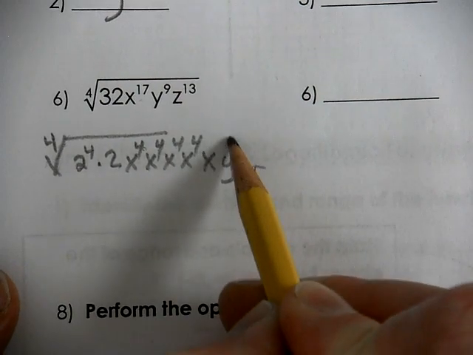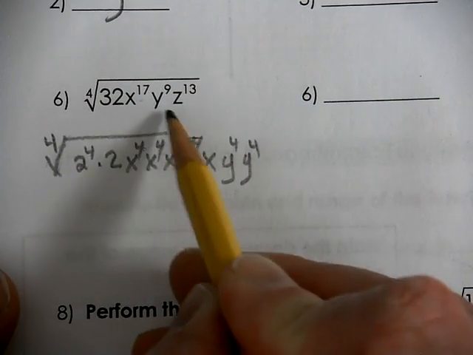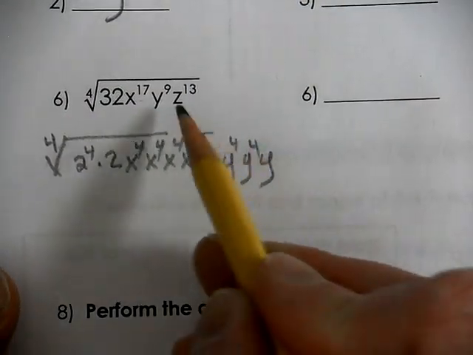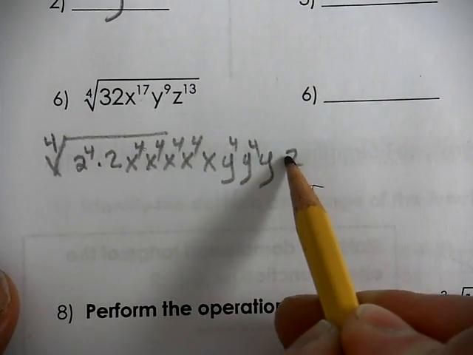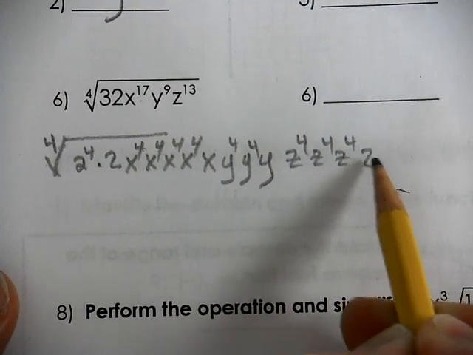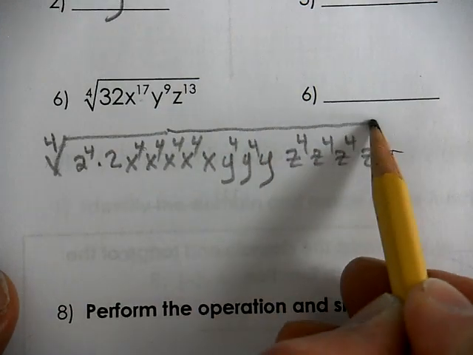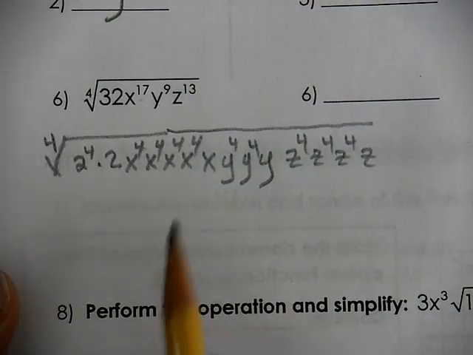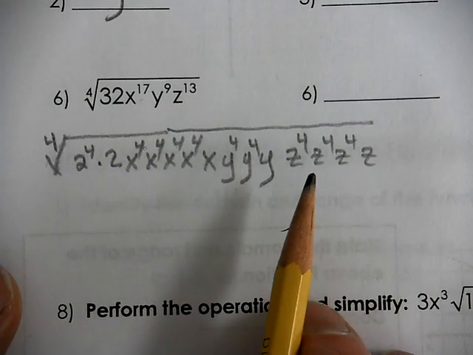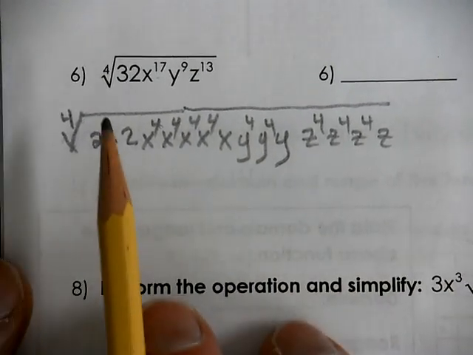We have y to the 4th, y to the 4th. That's 8 y's with 1 extra y. And then we're going to have a whole bunch of z's. Z to the 4th, z to the 4th, z to the 4th with 1 extra z. You definitely do not have to break it down like this, but I'm trying to show you why we're making the choices we are. You can try to visualize this.